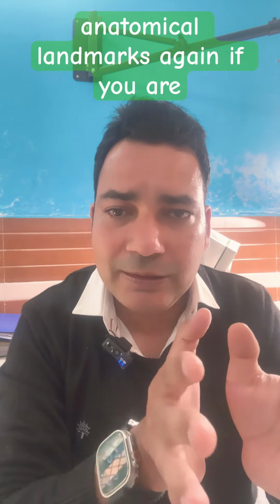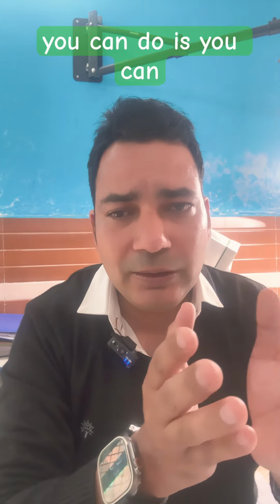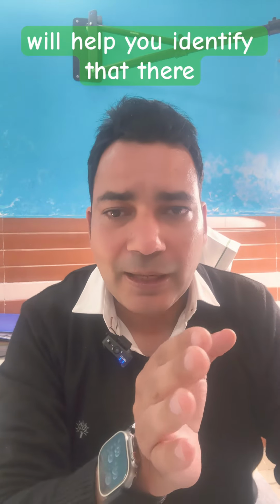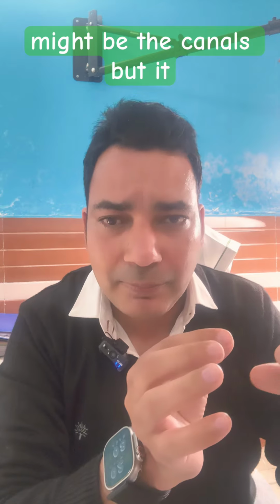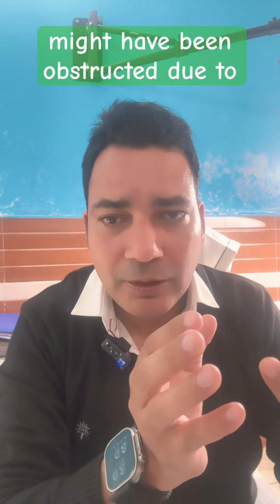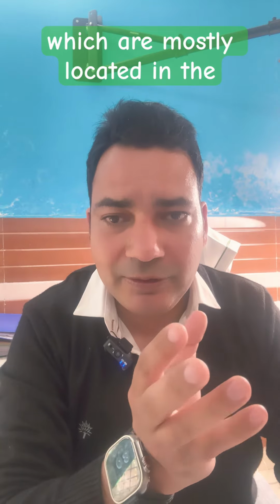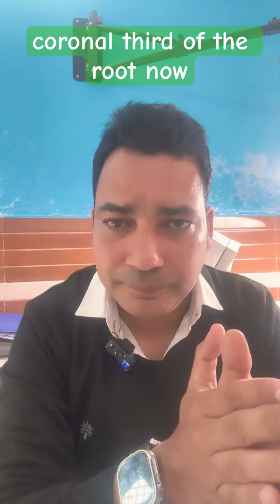Again, if you are still not able to locate the canals and you are certain that you are on the pulpal floor, you can use the ultrasonic scaler tips, which will help you identify that there might be canals, but they might have been obstructed due to some pulp stones or calcifications, which are mostly located in the coronal third of the root.